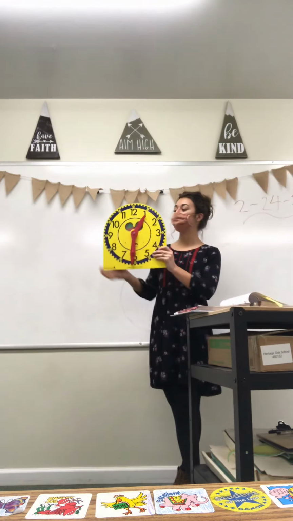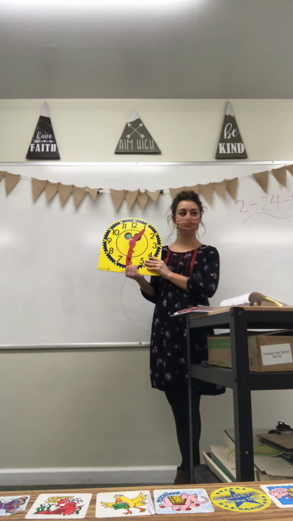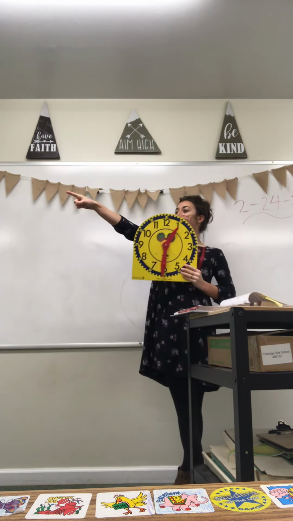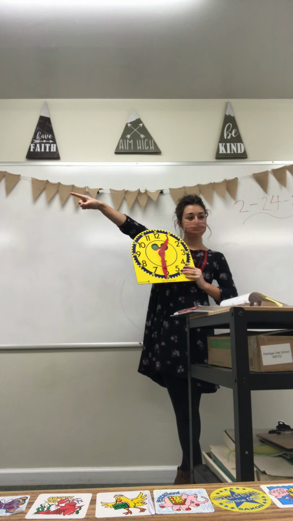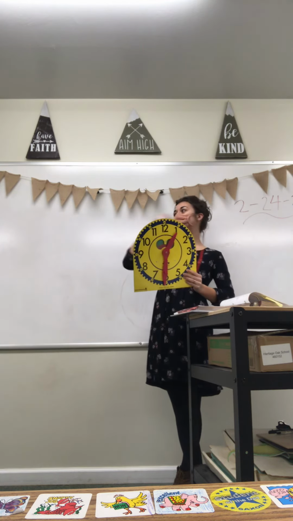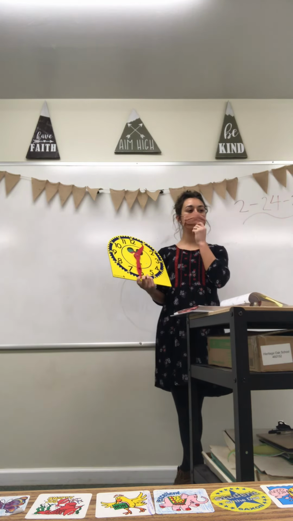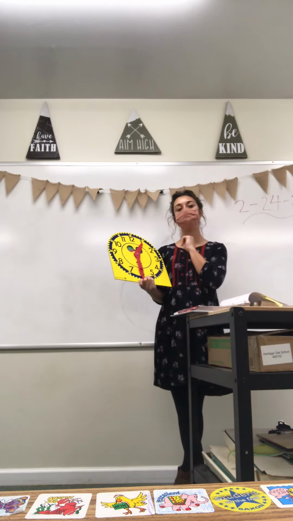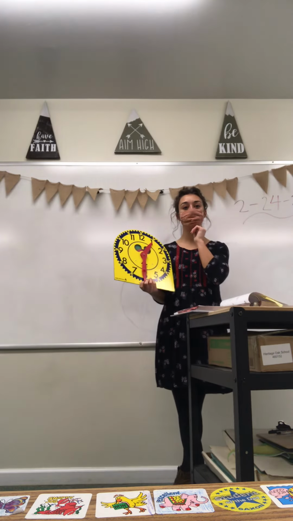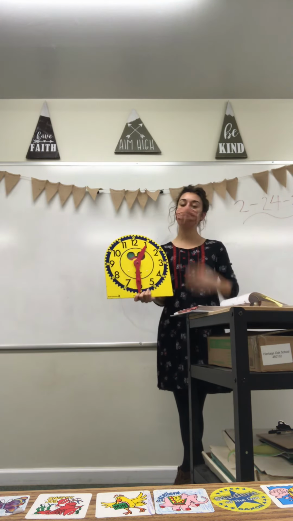So does anybody have a clock like this at your house? Do you have a clock like that one? Raise your hand. Does anybody have a clock like that? Evelyn has one. Do you have one, Haley? My grandma has one. Oh, your grandma has one. I have a doggy one in my room. Ooh, doggy, perfect.